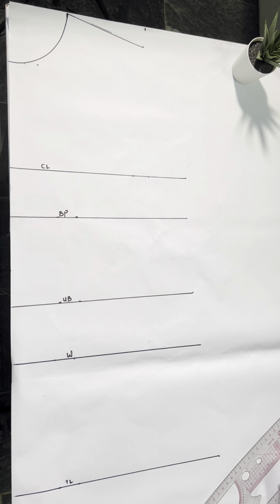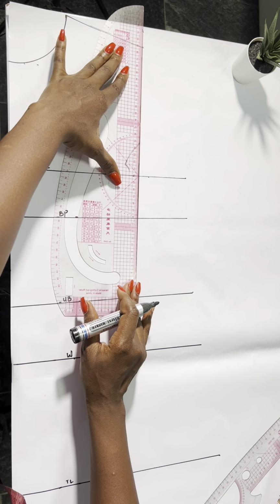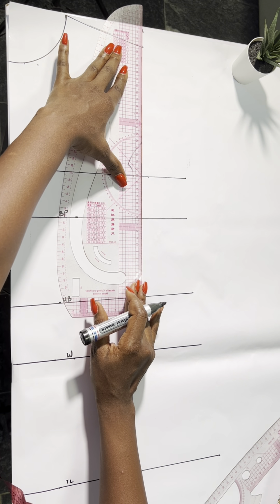Now, from where you mark your chest line, you connect from your shoulder slope to your chest line.